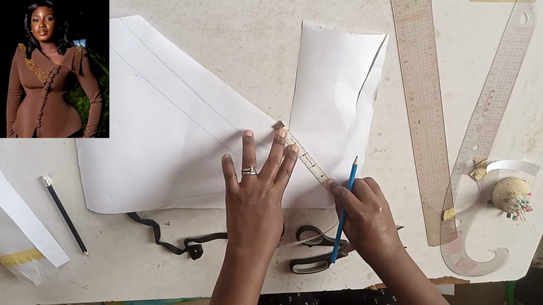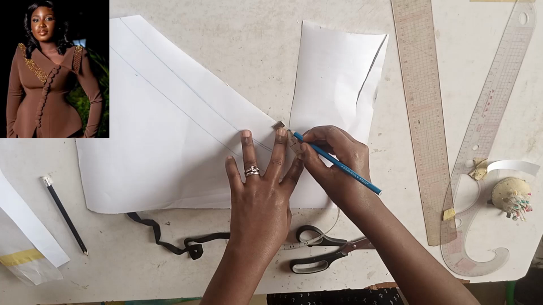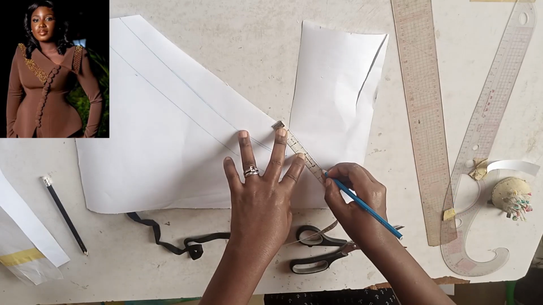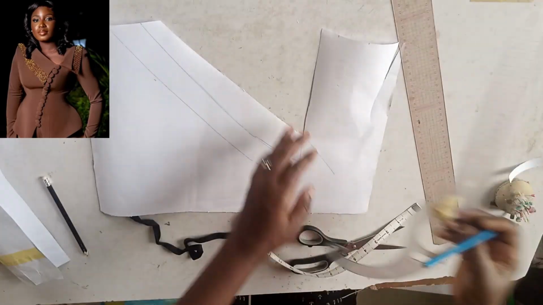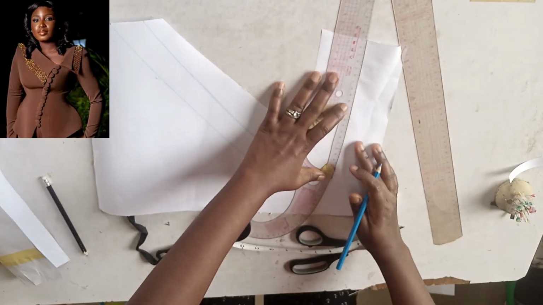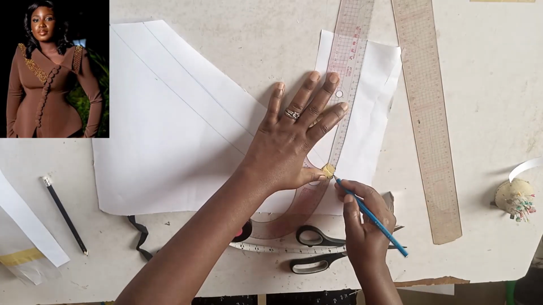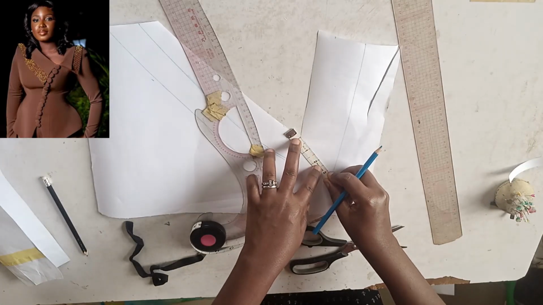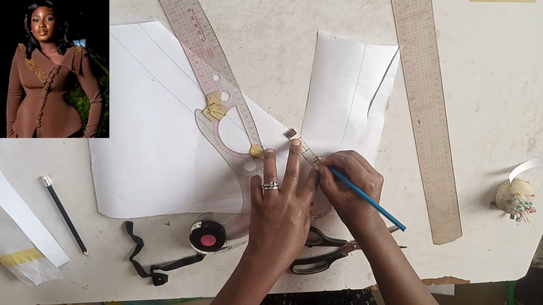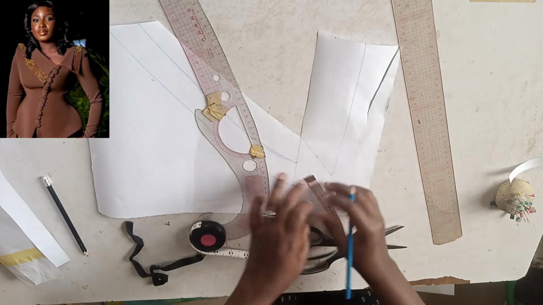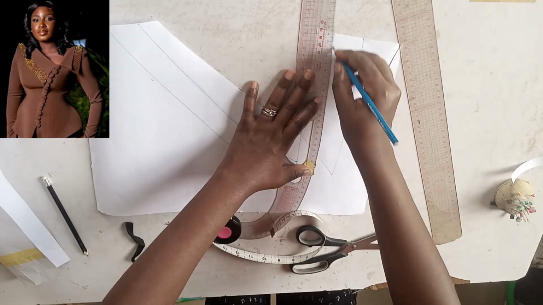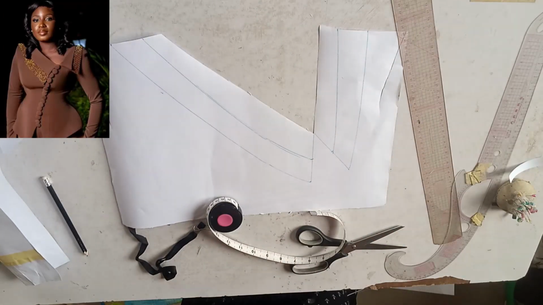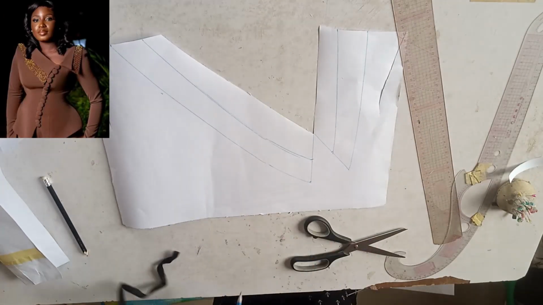So I'm going to place my tape right here and I will measure 3.5. So the 3.5 stops here. Then also I will connect the lines together. Also 3.5 divided by 2 for the second collar, 1.75. This is how the collar is going to look like. Now I'm going to cut it out.